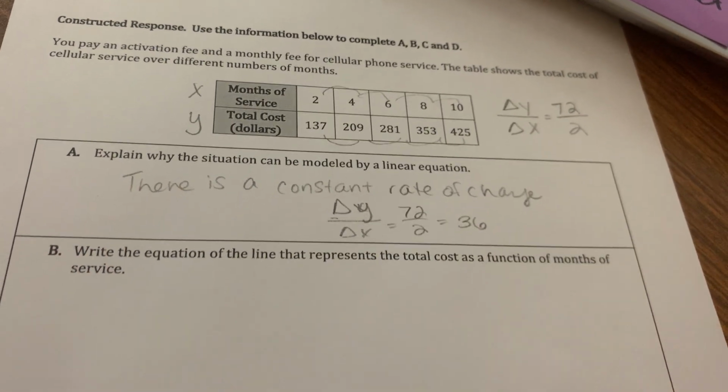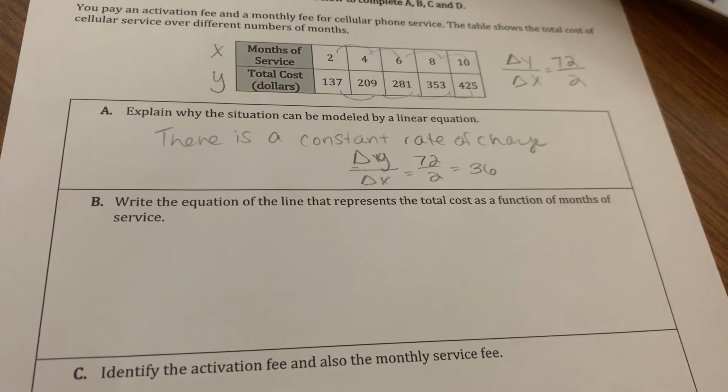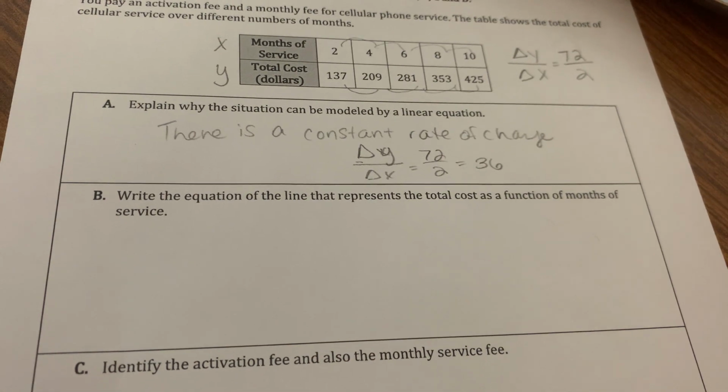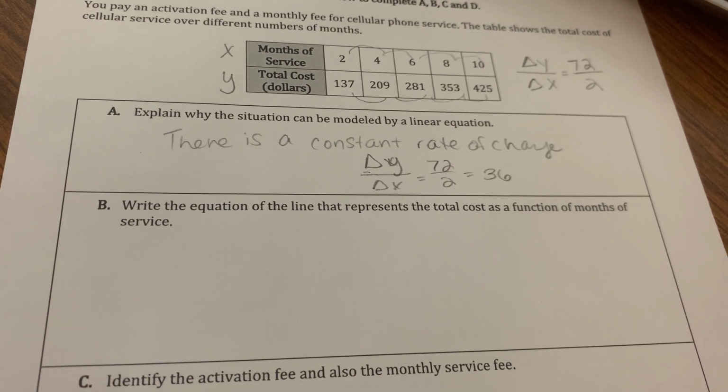Now see how nice that response is? You want to make your responses as thorough as possible because somebody's grading these. And it's on a test.